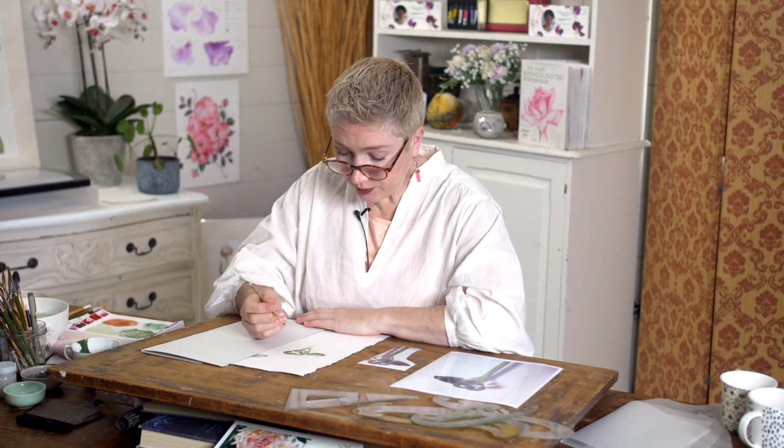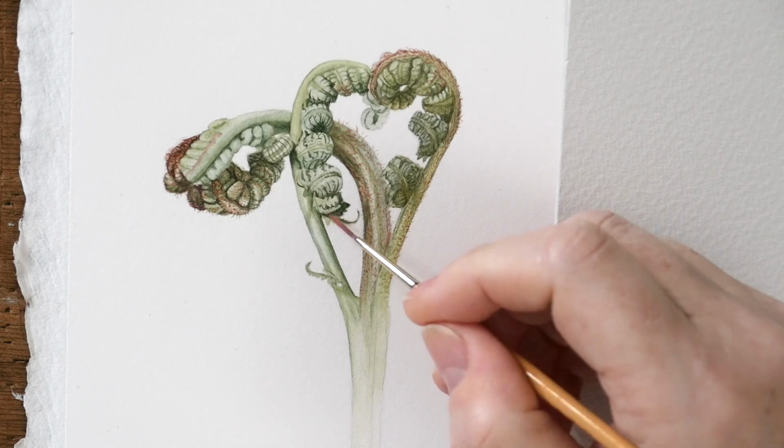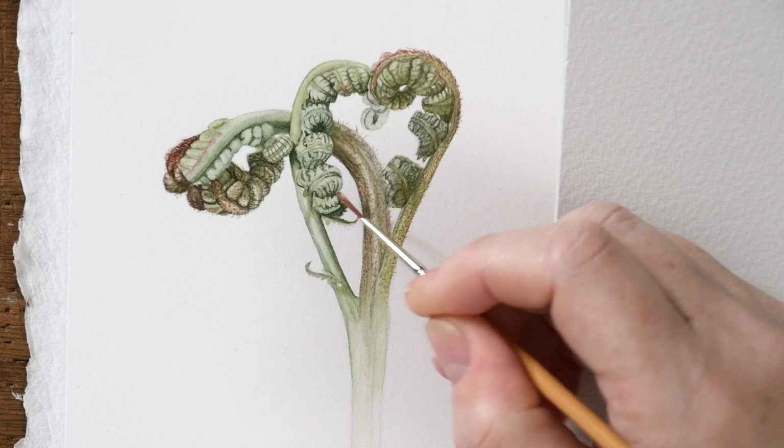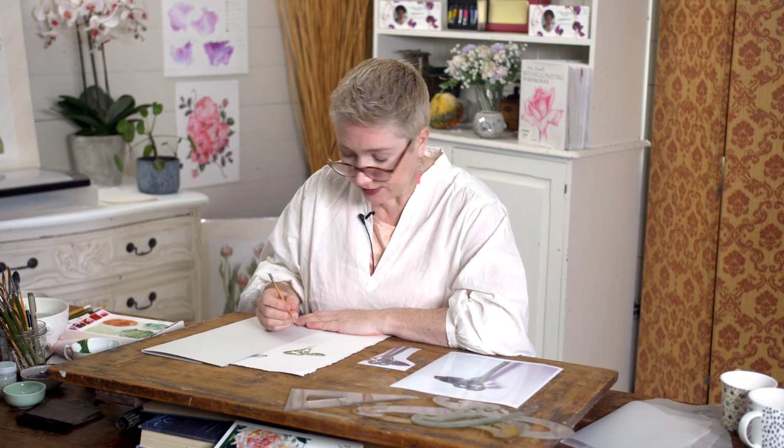So you can see I've put some nice little dark lines here, really just to define how these leaves are curling round, and you're working around the negative shapes and mapping in a little bit of darkness behind them. So that's sort of like the basic start of it.